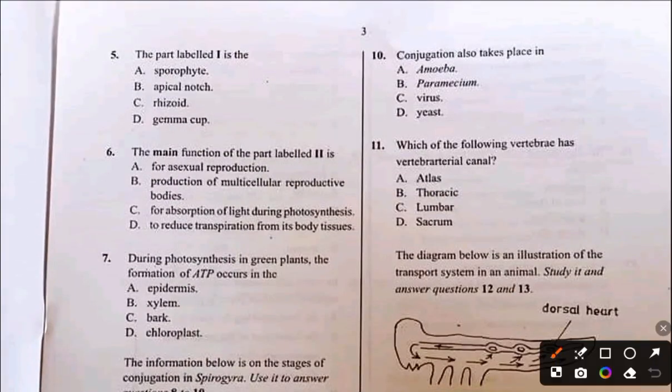Question 10. Conjugation also takes place in A. Amoeba, B. Paramecium, C. Virus, D. Yeast. The answer to question 10 is B. Paramecium.